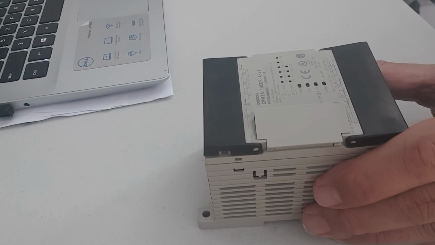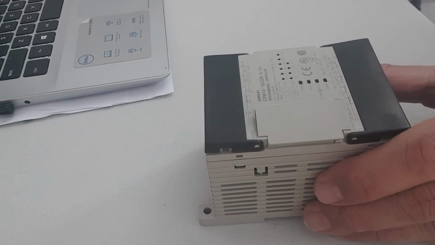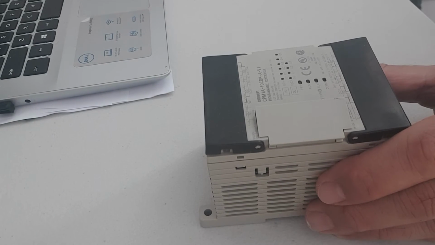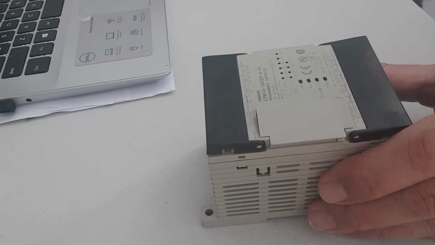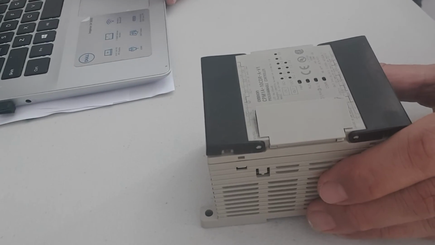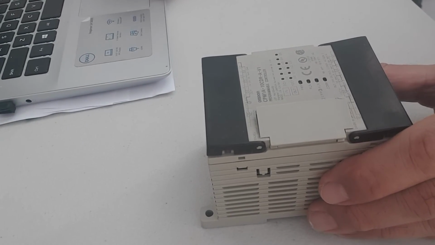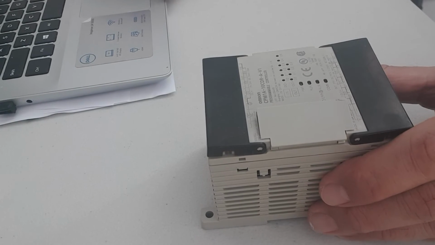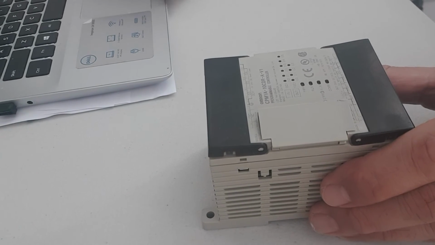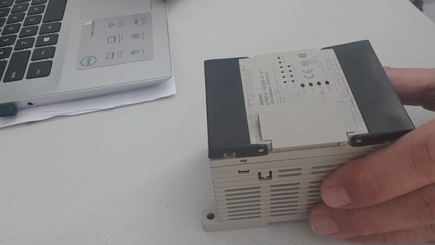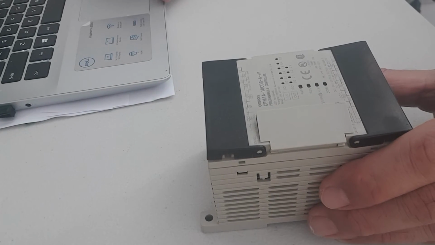So by using your laptop, you can have a full view of the ladder diagram on your laptop monitor. So it is a lot easier to debug any program. And how to do that? Of course, you need to download software, and software can be downloaded or purchased at a very reasonable price.